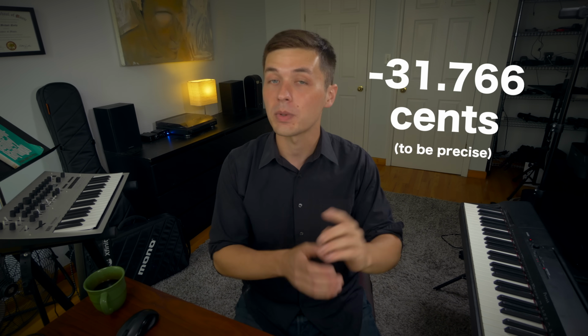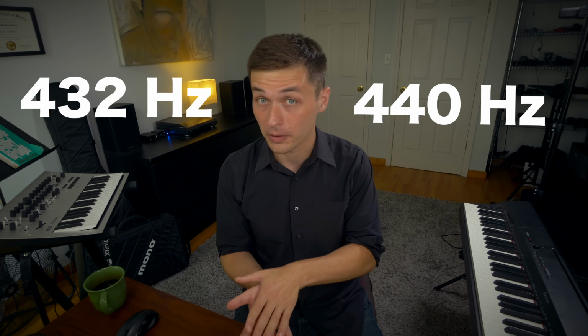So, in order to compare 432 versus 440, I just detuned my piano by about 32 cents. It's the difference between 440 hertz and 432 hertz. This is what all the apps do that claim to convert your music to 432 hertz. They just detune it by that factor. 432 hertz apps. You could play all your music and everything through this app.